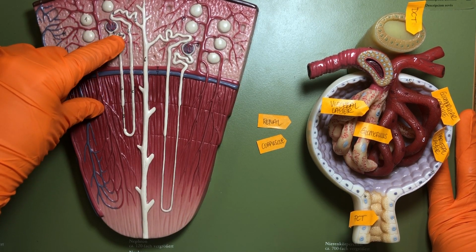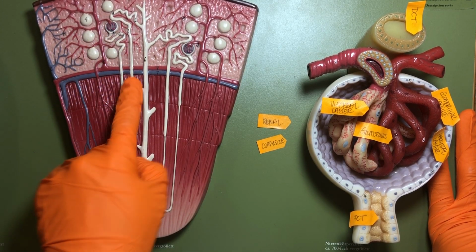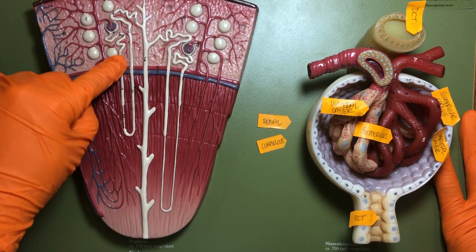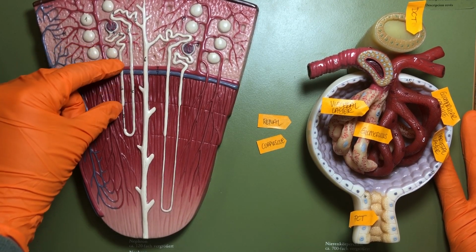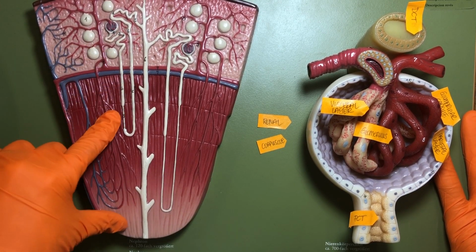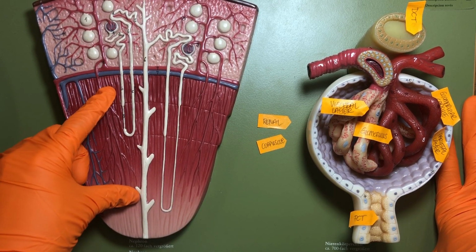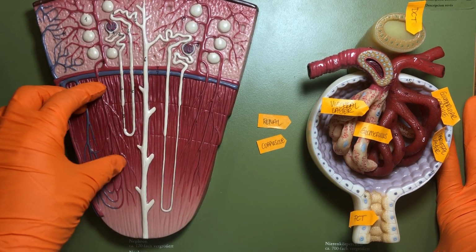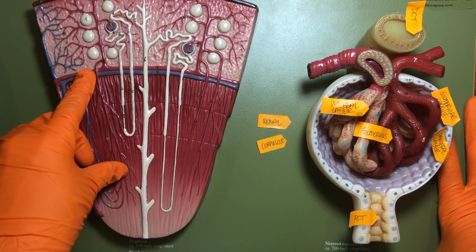If we were to continue following this, that goes into the loop of Henle, or the nephron loop, and then we've got different parts of that. This would be descending, ascending, this would be thick segment, thin segment. And if you think back to AP1 when we were going over tissue types, why did you have to know things like simple cuboidal epithelium? Well, it's because that simple cuboidal epithelium is what makes up part of the kidney tubules.